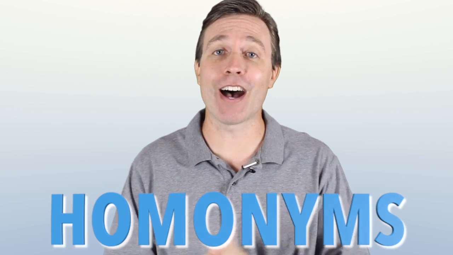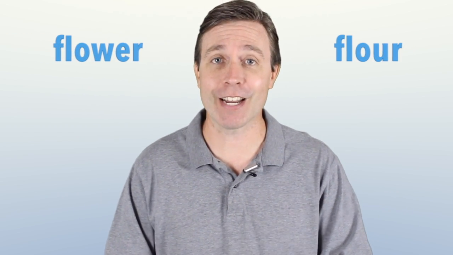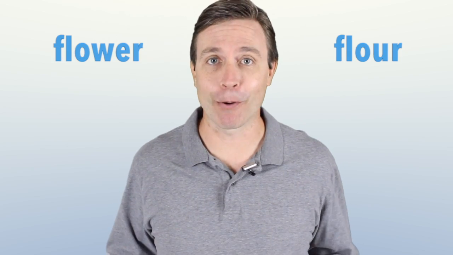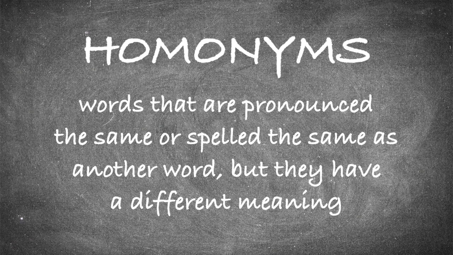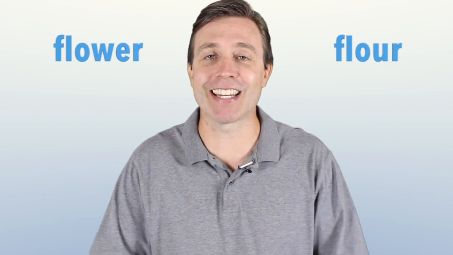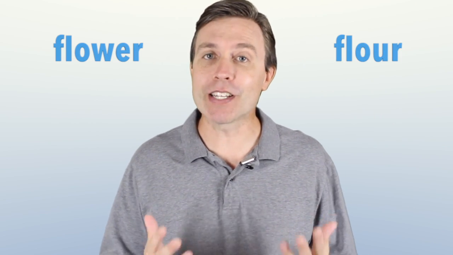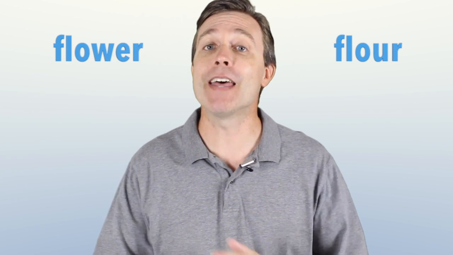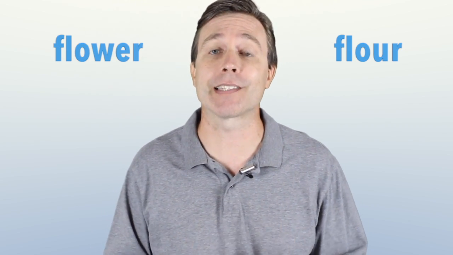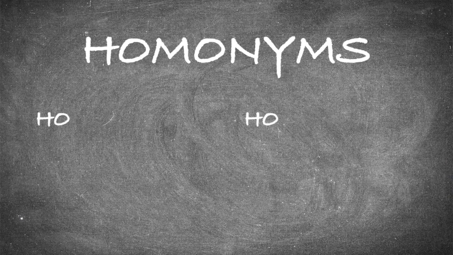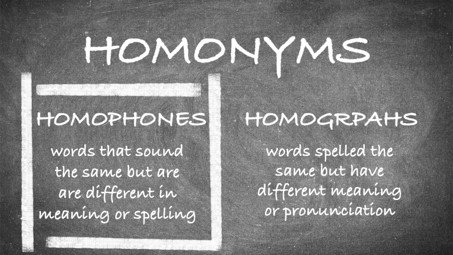So let's talk about homonyms like these two words right here, flower and flower. Homonyms are words that are pronounced the same, or maybe they're spelled the same as another word, but they have a different meaning. And flower, you can hear that they are pronounced the same, but you can see that they are not spelled the same and they do not have the same meaning. All of the words that I'm going to teach you in this lesson are like this. To be exact, they are called homophones. But homophones, those are a type of homonym.